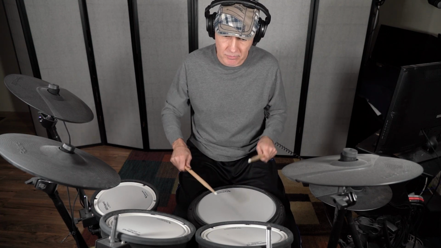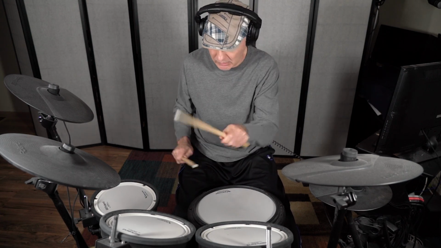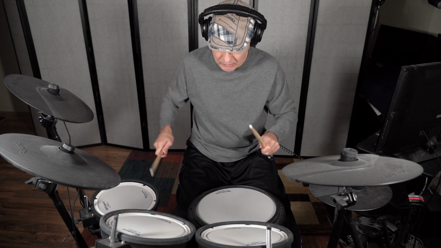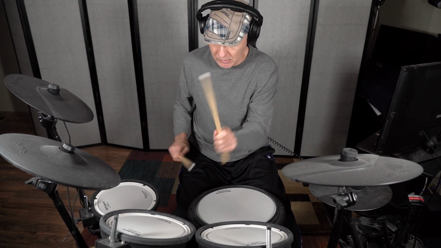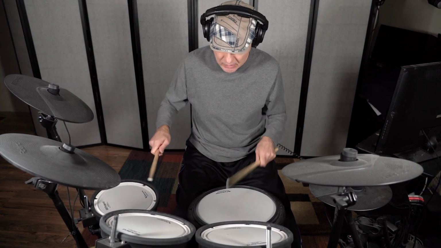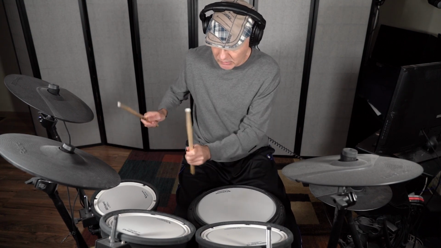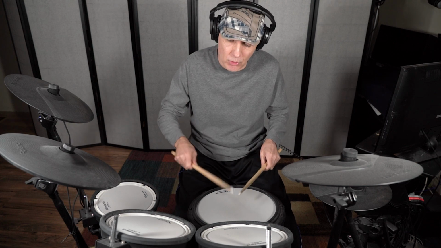All right, let's do that with the FLAM paradiddle. All right, so if you're playing same thing, just mixing it up, still doing the right, left, right, left, right, left, left.